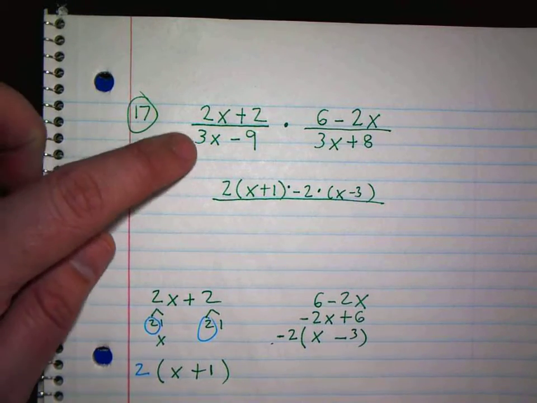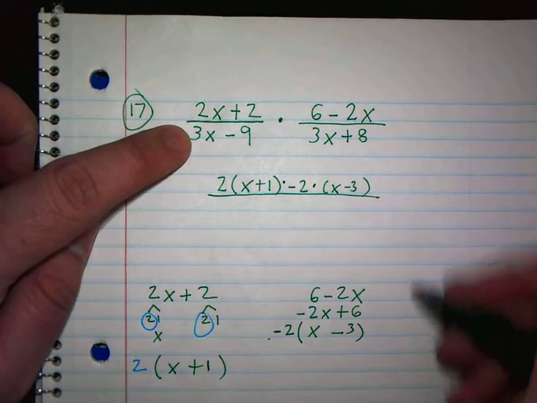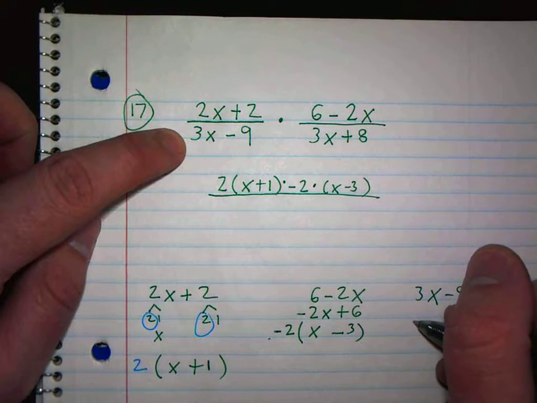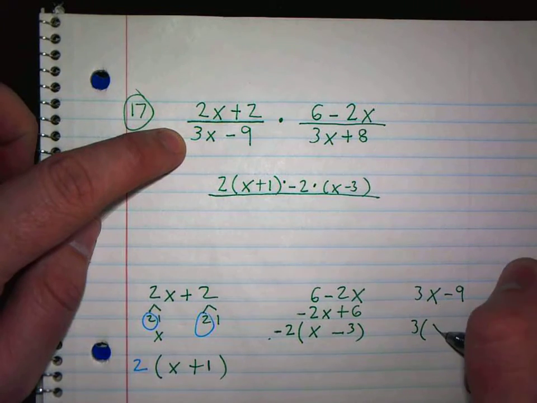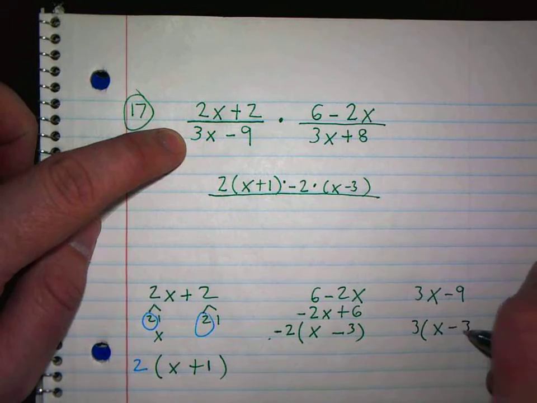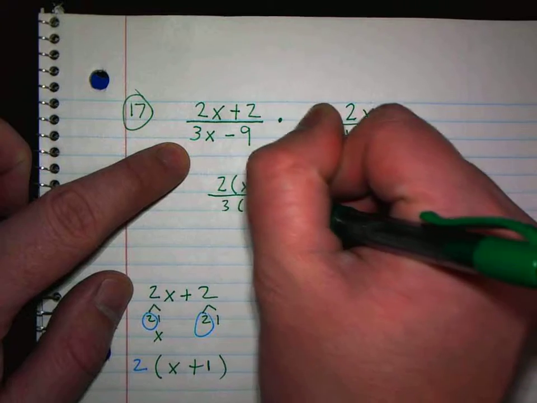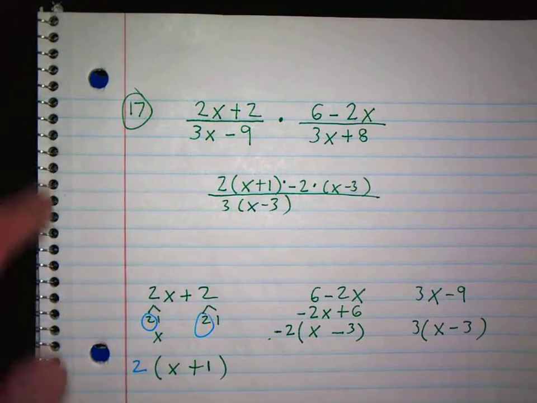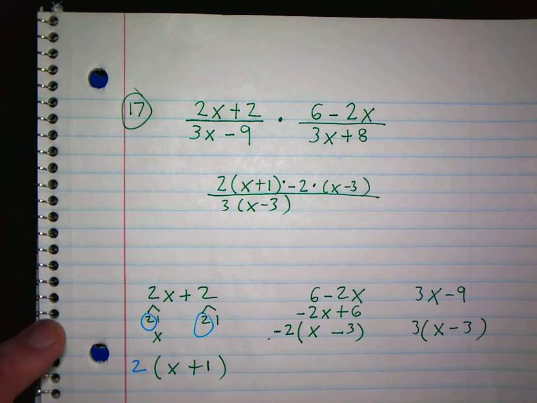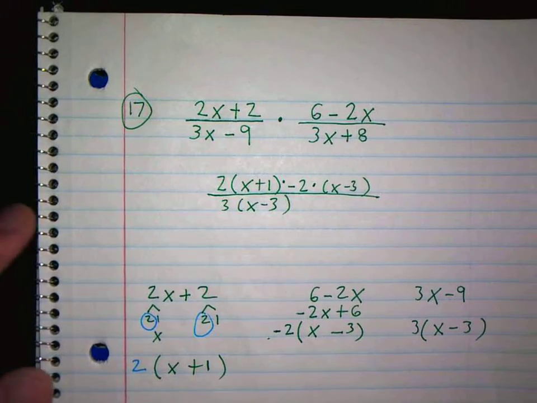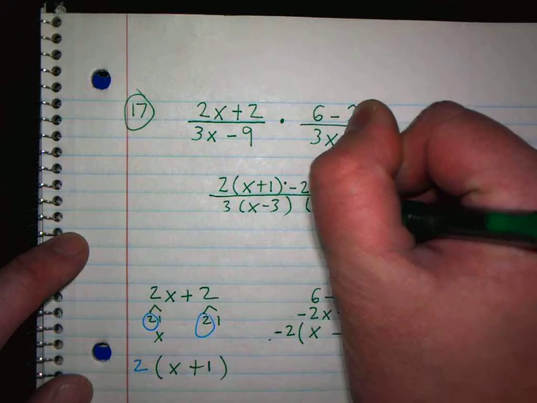3x minus 9. What's the GCF there? 3. Leaving x minus 3. And then 3x plus 8. What's the biggest number that goes into 3 and 8? 1. So that cannot factor. So that's just 3x plus 8.